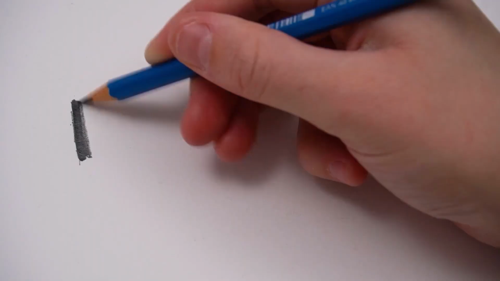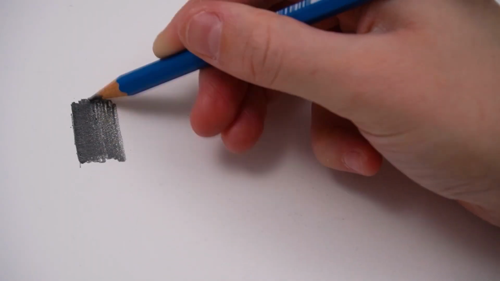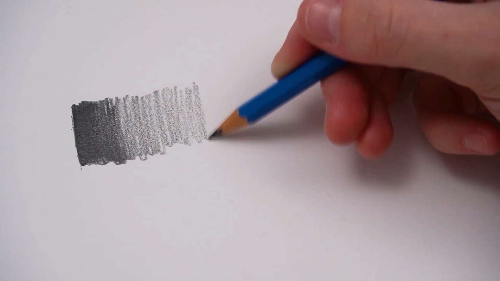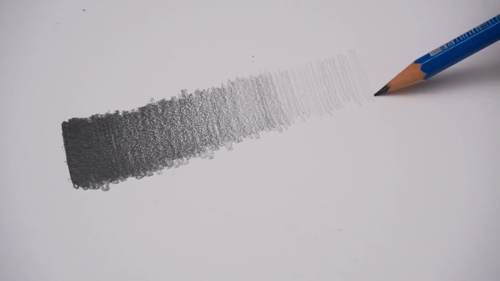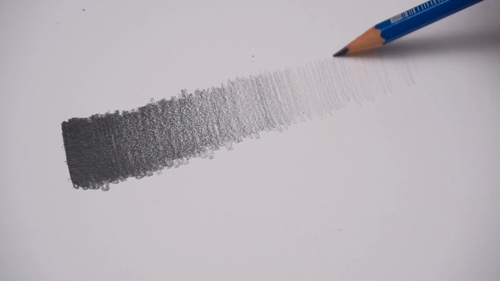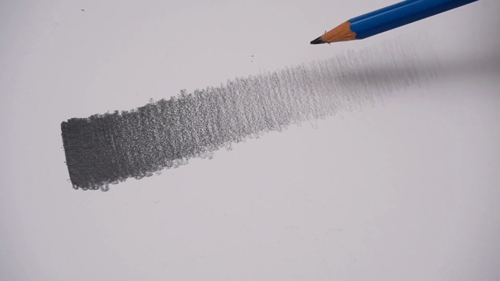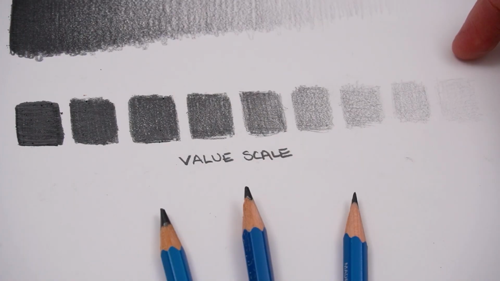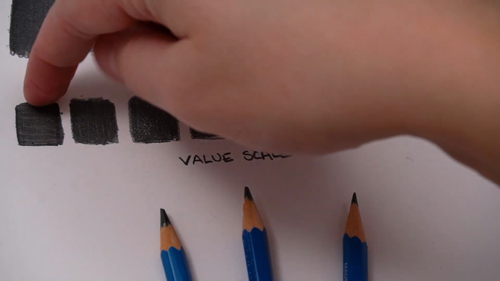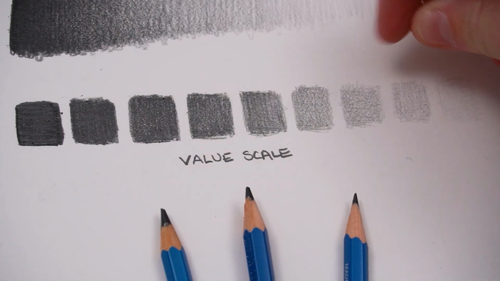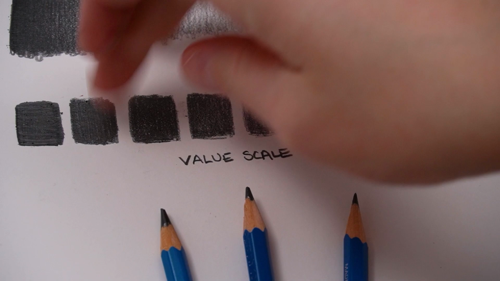When I talk about value, I basically mean how light or dark your shading is. And this isn't just a graphite thing, it applies to all mediums and actually all art styles. Value is just how light or dark your tones are. That's it. White is the lightest value you can get and black is the darkest value. And then of course you have all of the different grays in between. So in its simplest terms, value is just how light or dark your shading is.